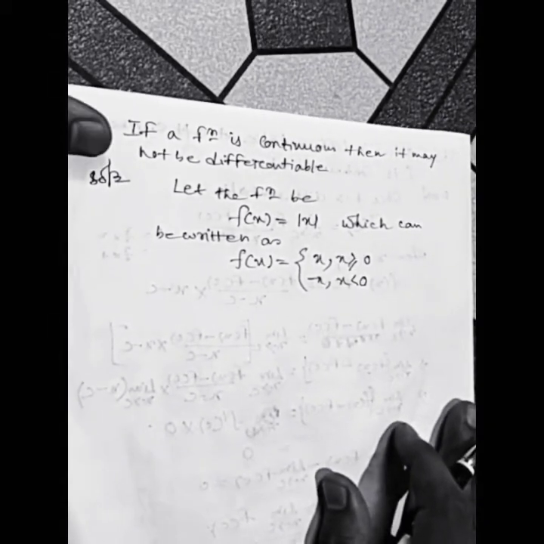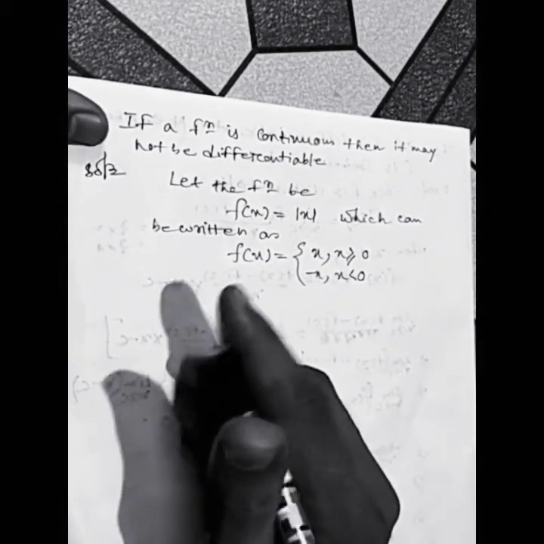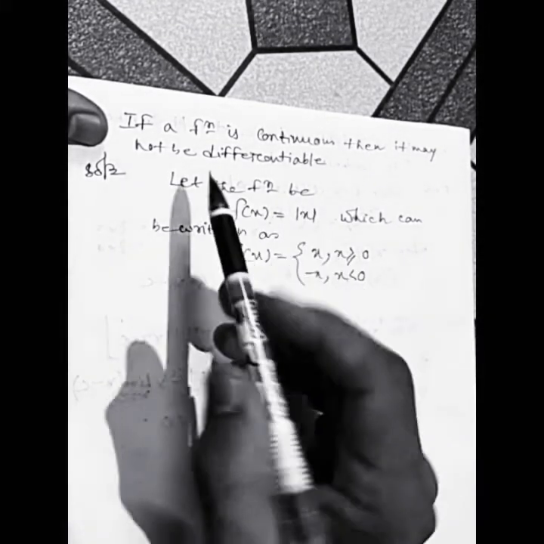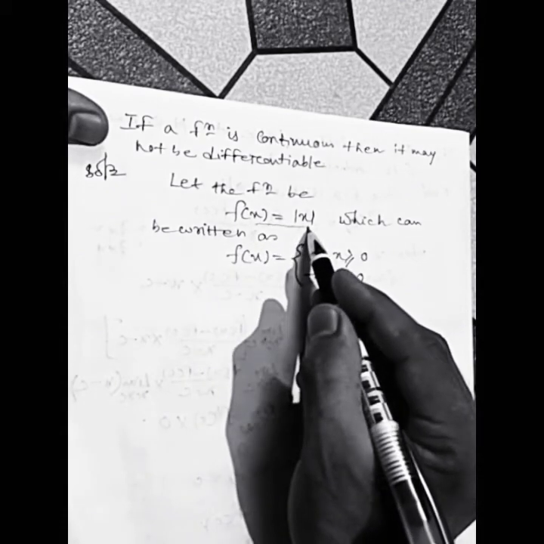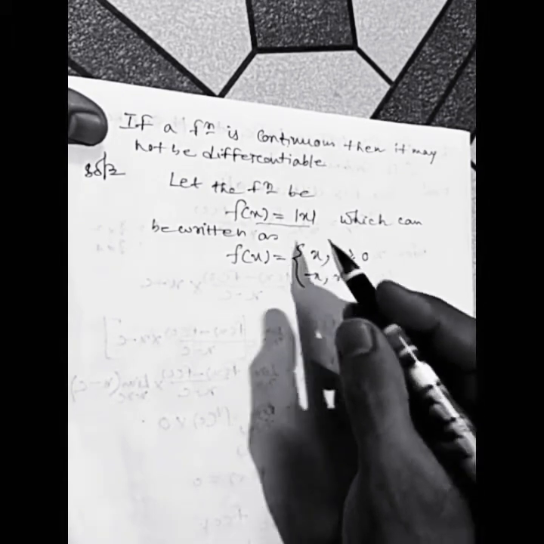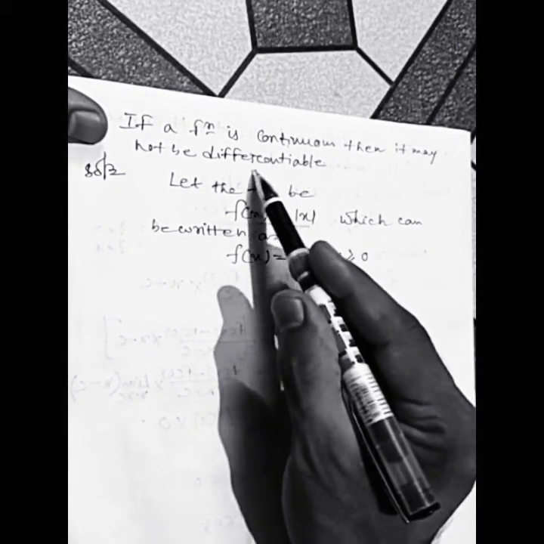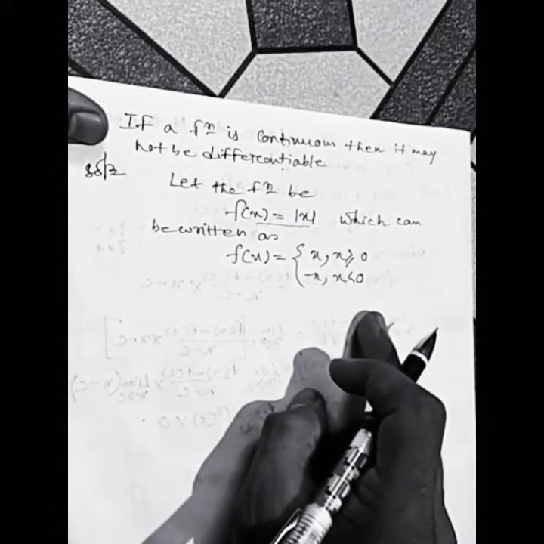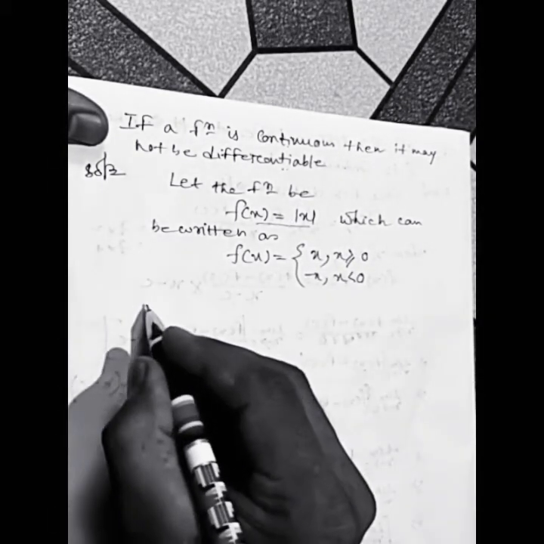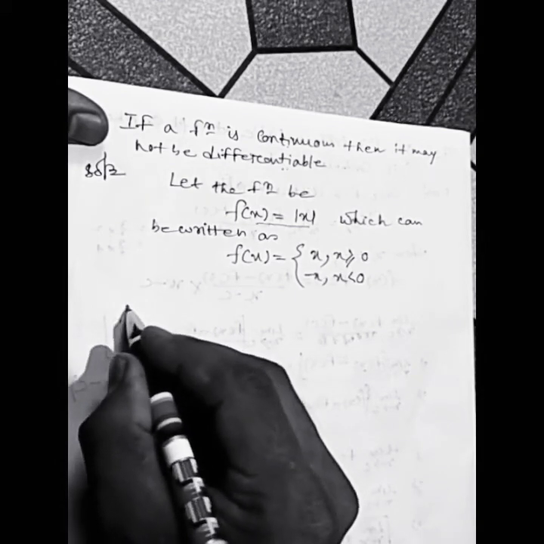You always know it. This function is continuous, so we have to prove it is not differentiable. A function is not differentiable when the left hand derivative is not equal to the right hand derivative. Let us take the left hand derivative first.